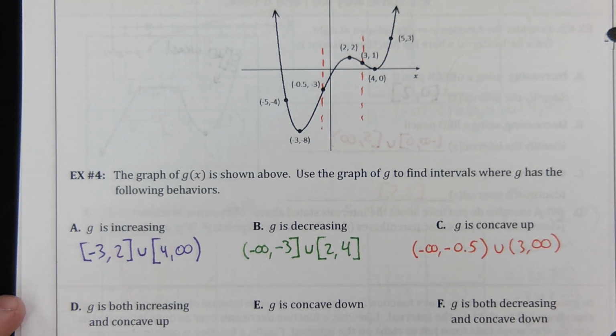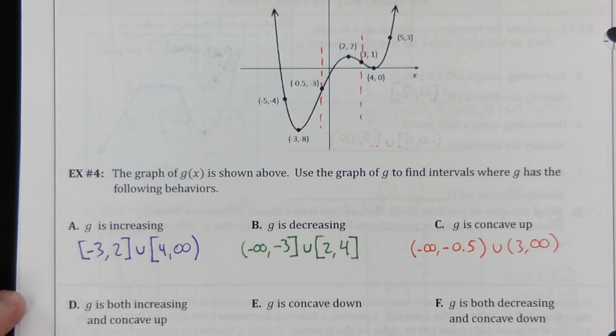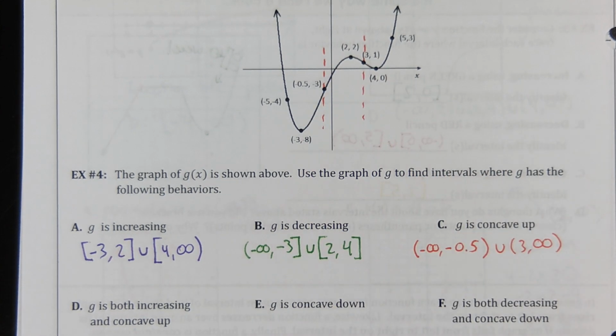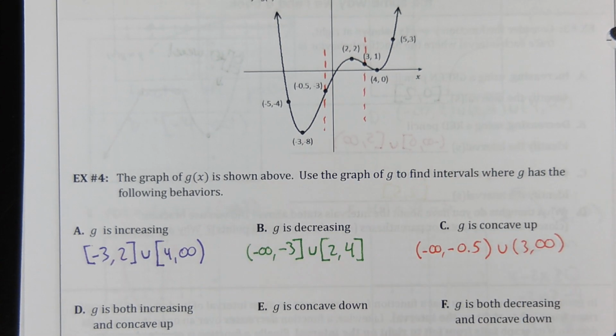Yes, ma'am, Grace. Why did you only use x's? So when we talk about where things are occurring, she wants to know why I'm only using the x's for my intervals. When we talk about where things are occurring on functions, we say they're occurring across x values. So where is your maximum? There's a maximum at x equals 2. Where is your minimum? There's a minimum at x equals negative 3.